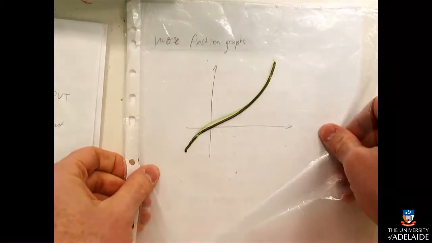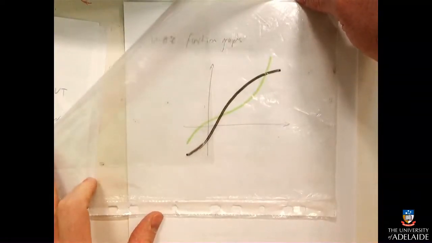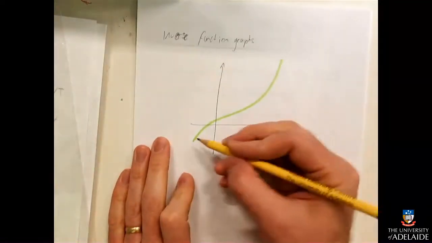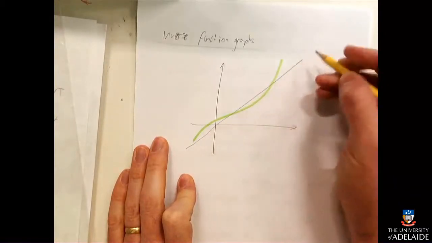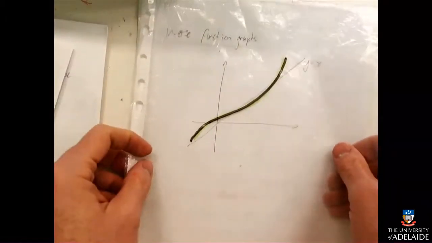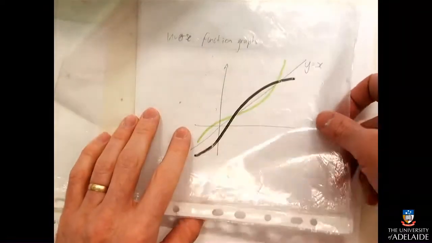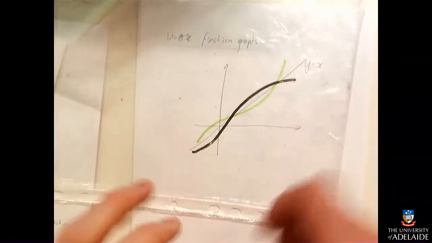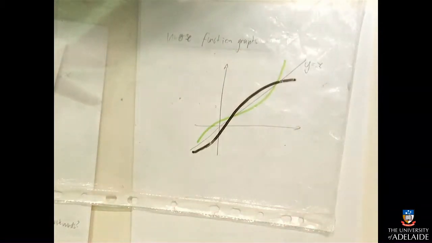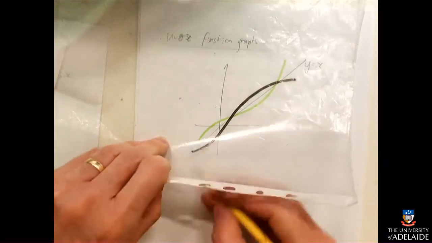I'll do that again. I flipped it diagonally. So what I'm actually flipping it around is this line here where y is equal to x. And I went, all right, I flipped it in the line y equals x, and that produced my inverse function. So the green line there, now if I'm very good, I can trace this.